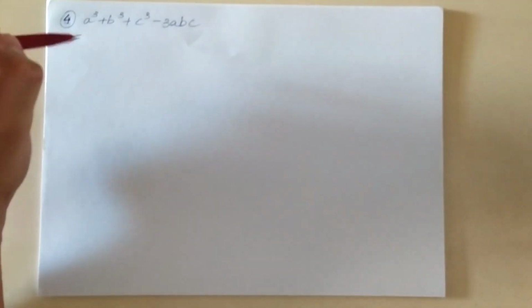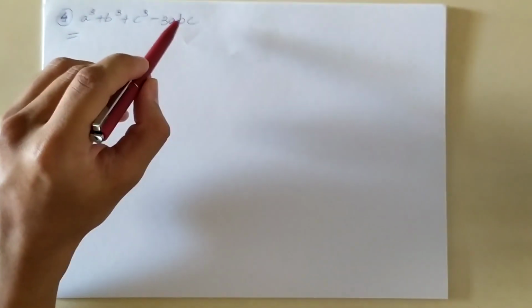So the identity is that of the expression a cube plus b cube plus c cube minus 3abc.